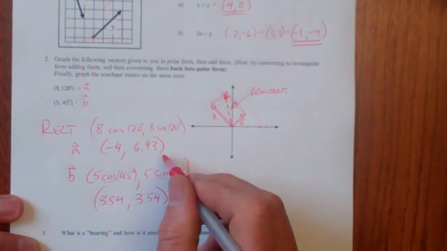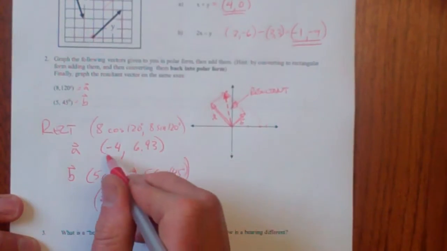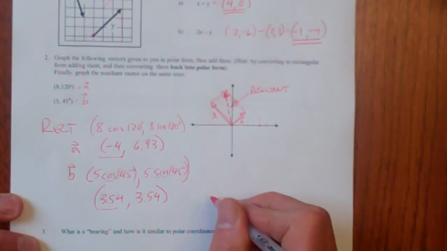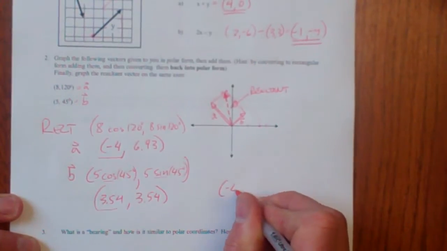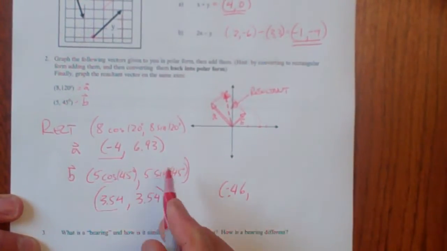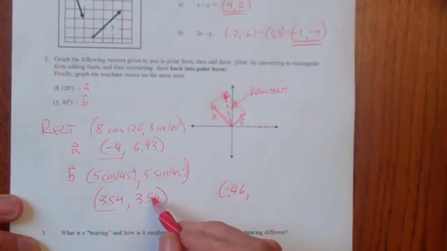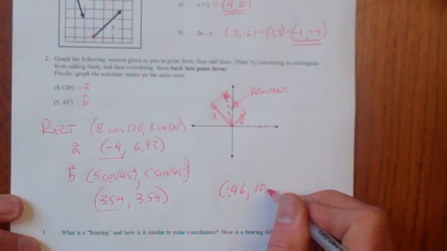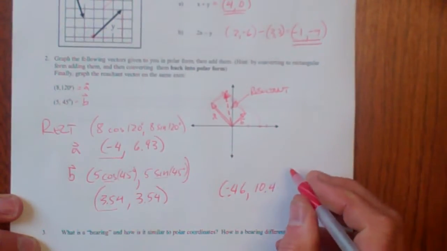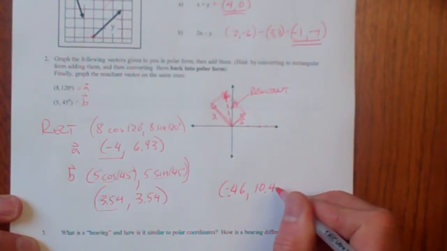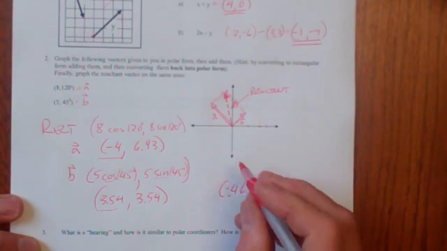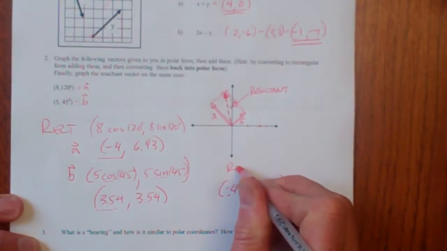Now I'm just going to add the x's and add the y's. So when I add a negative 4 and a positive 3.54, I'm going to get a negative 0.46, and 6.93 and 3.54 is 10.46, I believe. And there we go. So that is the resulting vector in rectangular form.